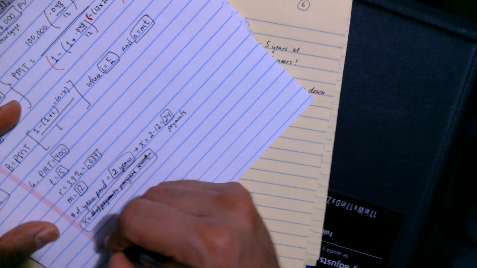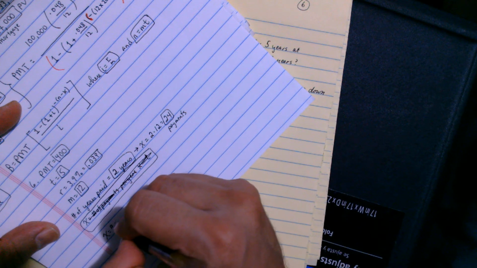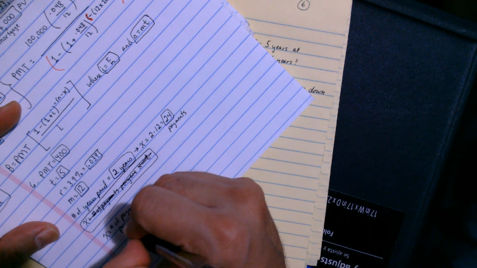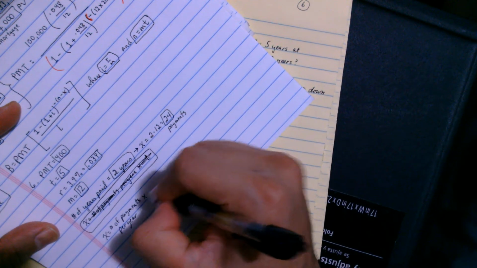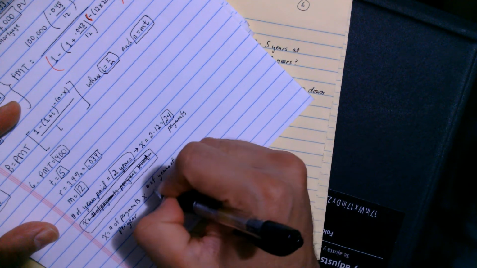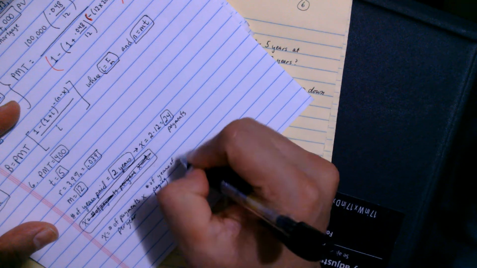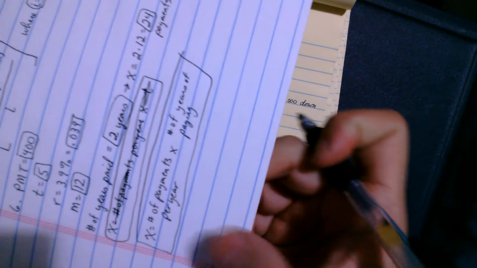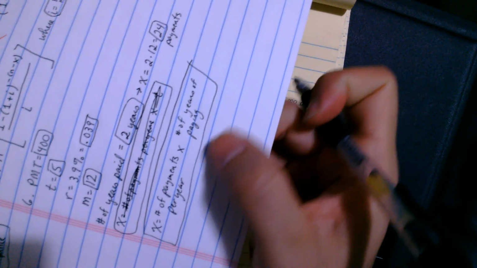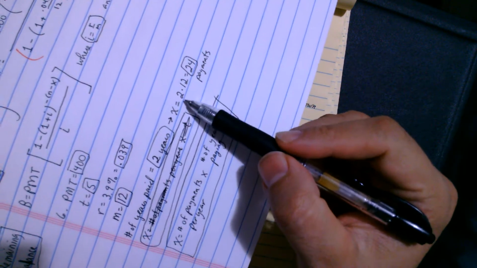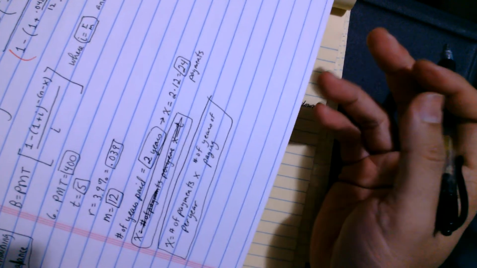I'm sorry, it's not T. X is the number of payments per year times the number of years of paying. So let me put it up close here. It's how many payments you're going to make a year times how many years you've already paid. That's X. So this person's paid for 2 years. They paid 12 payments a year because M is 12.